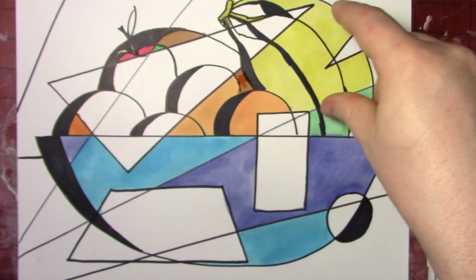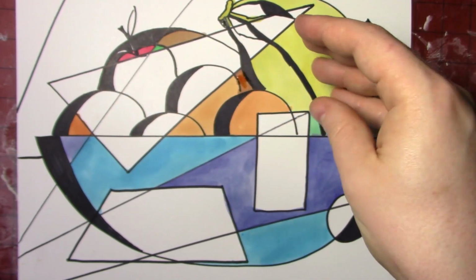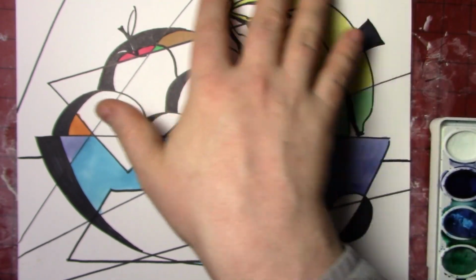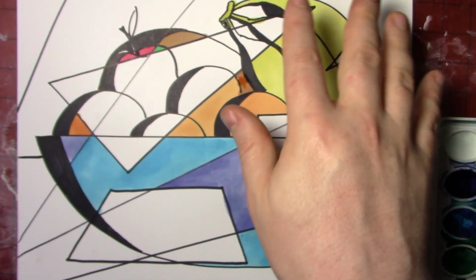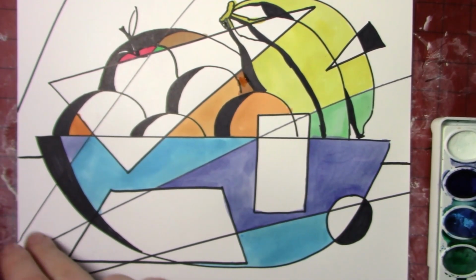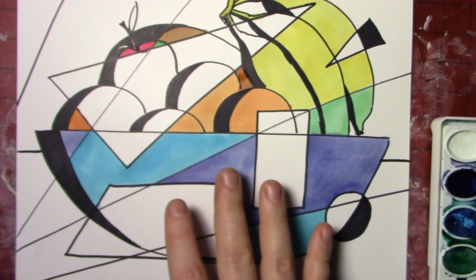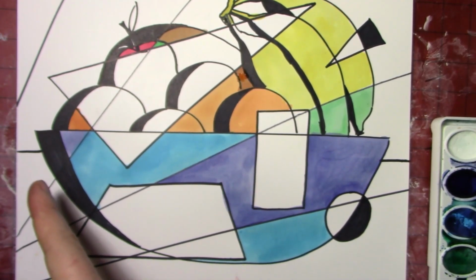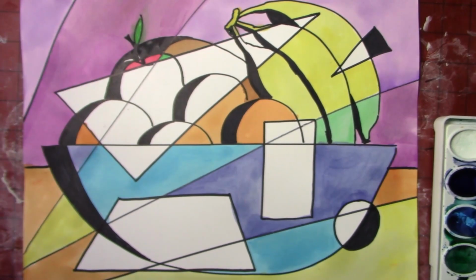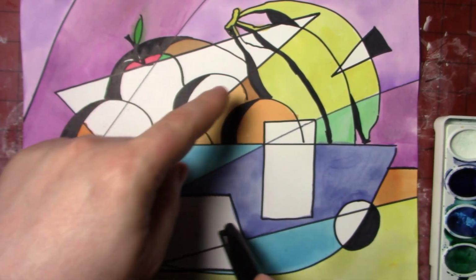So up here, these fruits are almost all warm colors. We've got yellow, orange, and red. So a cool color up here would be best, maybe purple or something like that. And then down here for the table, this is all cool colors, so some kind of warm color down here would be best, maybe yellow or orange. Like that.